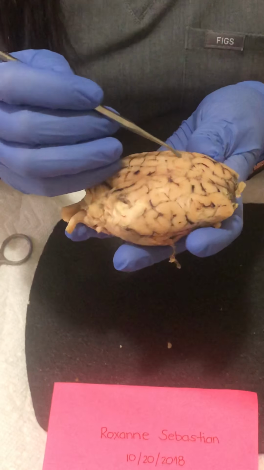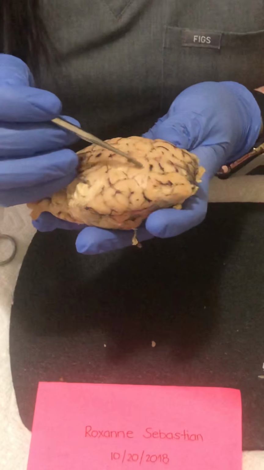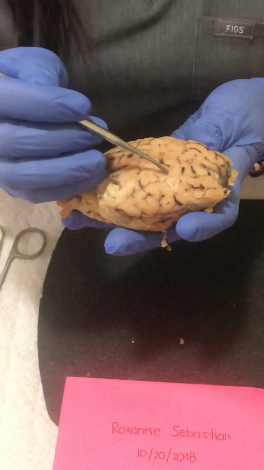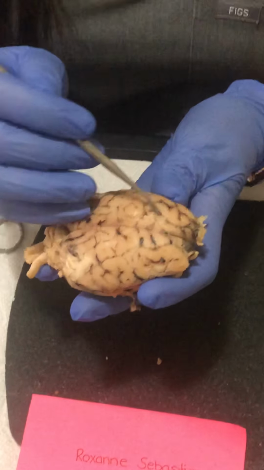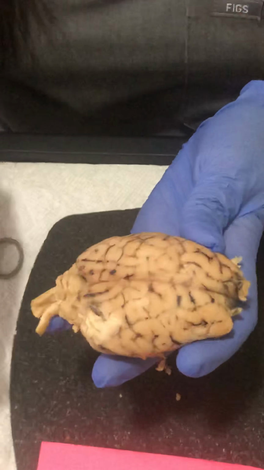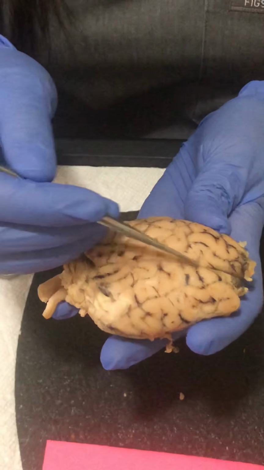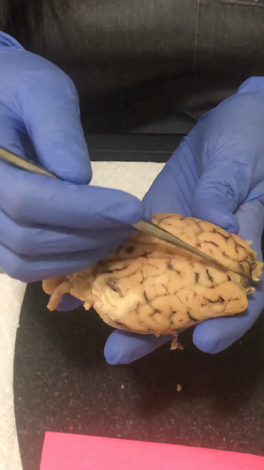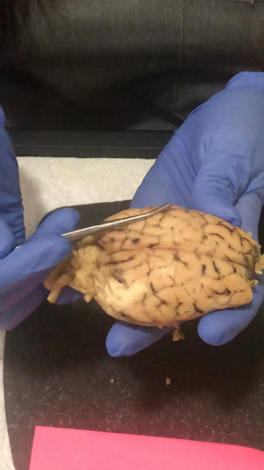The gyri are the raised portions of the brain, and the sulcus is right there. Sulci are the folds or the lines of the brain. And then we have the longitudinal fissure, which separates the two halves of the cerebrum.